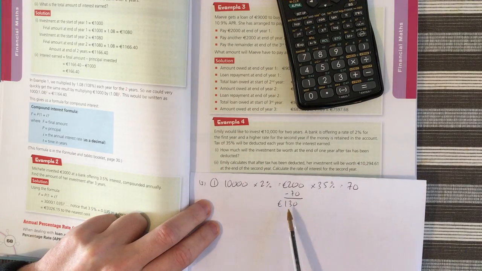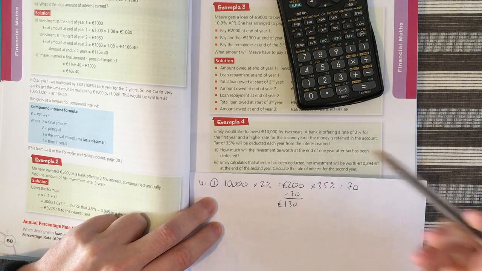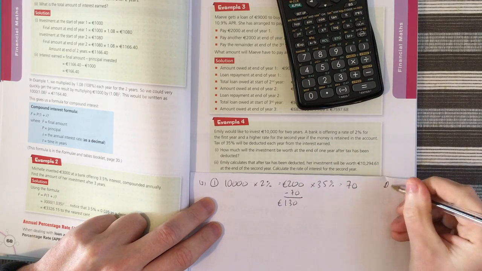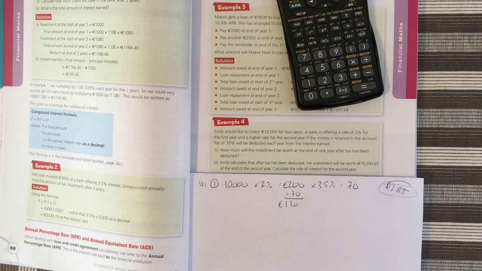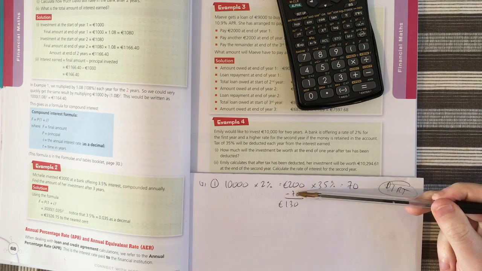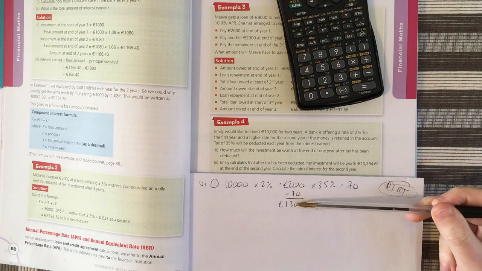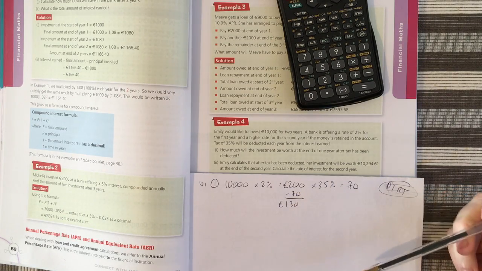They don't say it here, but that's called deposit interest retention tax, so DIRT for short. You might have heard that in business studies, or you might know it from somewhere else. So that's what DIRT is. You earn interest, but then they take tax away from it. So you only actually see the after-tax interest.